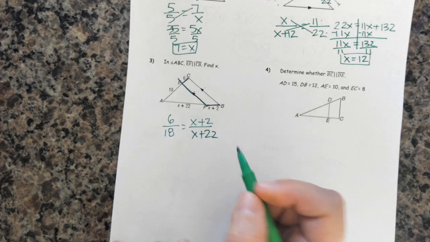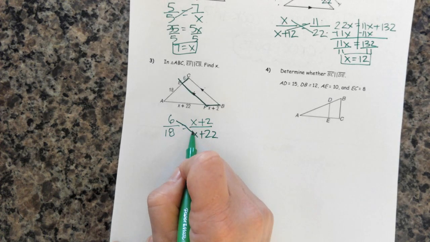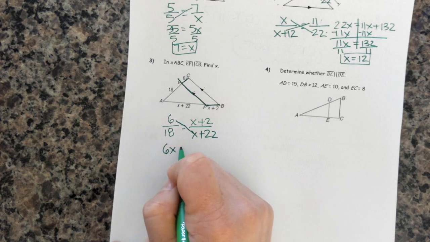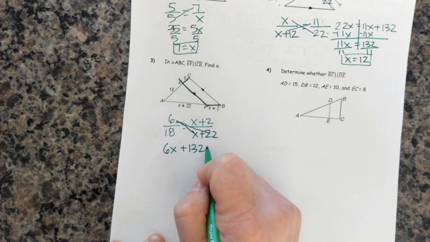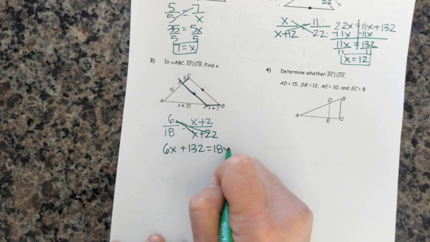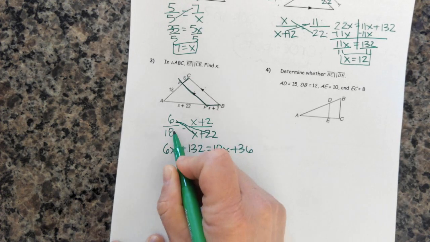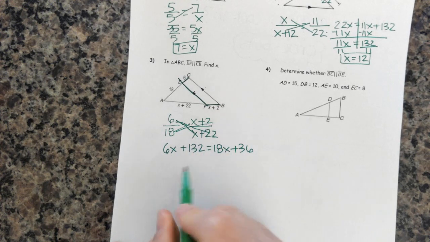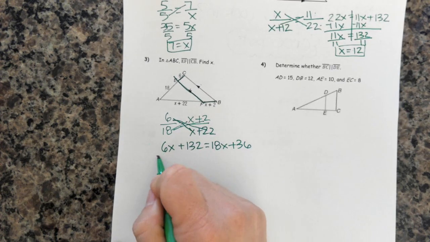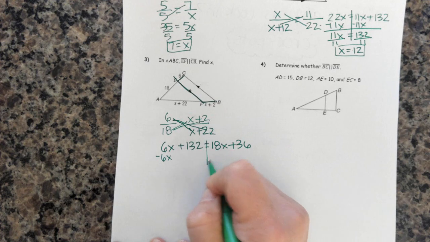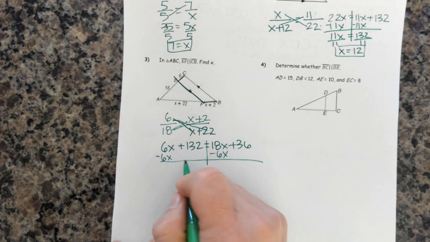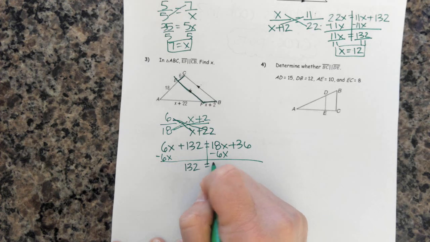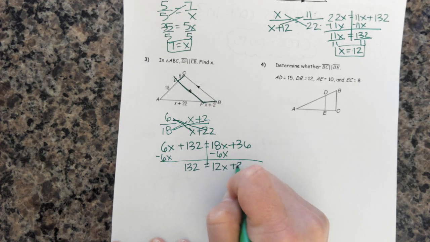Now we're doing the same thing. All you're doing is cross multiplying. So I would get 6x plus, and that is 132, equals 18x plus 36. Okay, so I'm just multiplying everything. To get x by itself, I would subtract 6x from both sides. Okay, so now they're gone from here, and then I get 132 equals 12x plus 36.